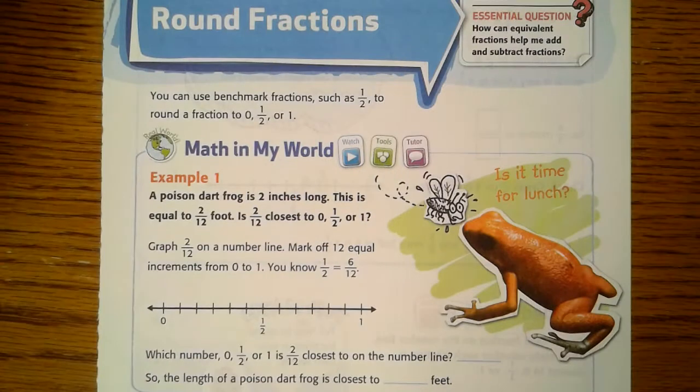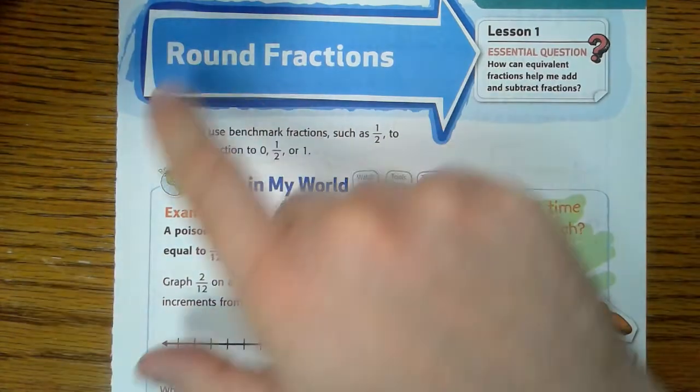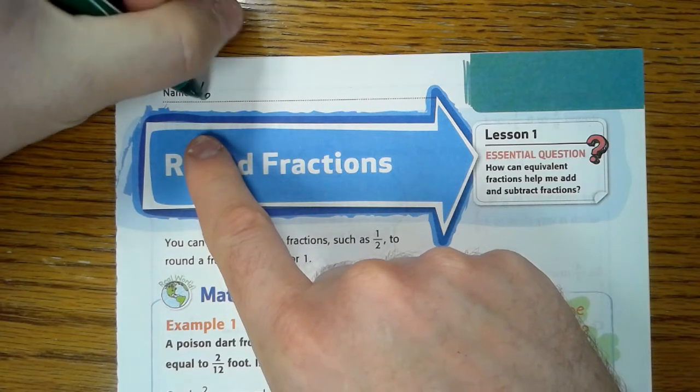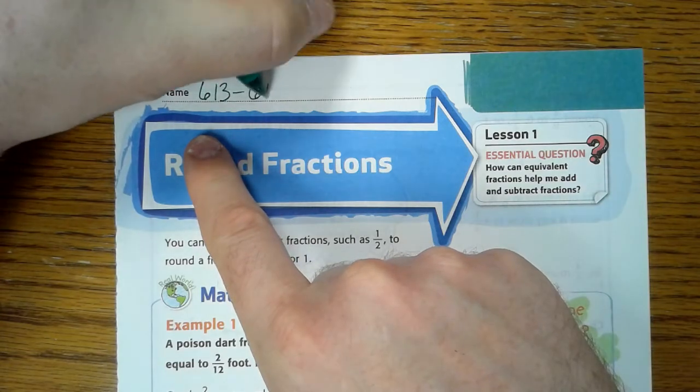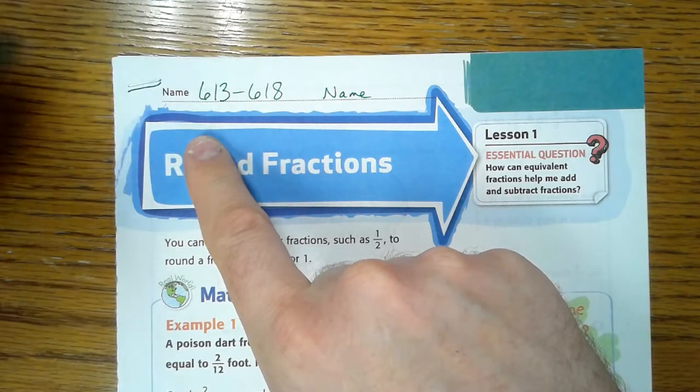Hello. All right, guys, we are starting on chapter 9 today. We're way ahead of a lot of people. Chapter 9, lesson 1, talking about rounding fractions. We're still on the fraction, so it hasn't really changed all that much. So 613 to 618. Put your name on it and put your staple right there.